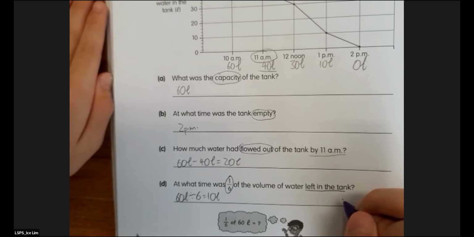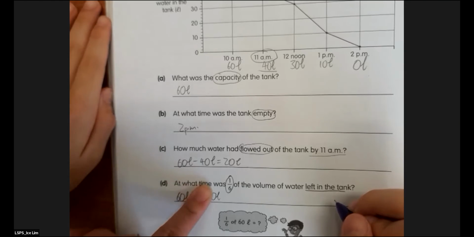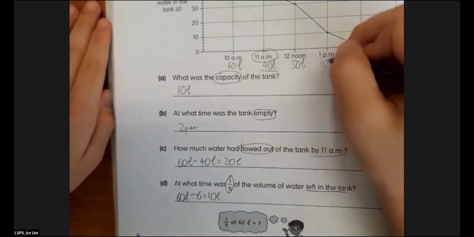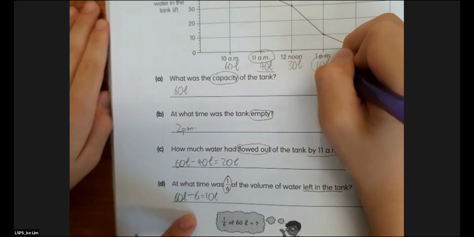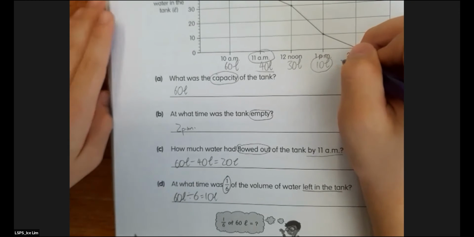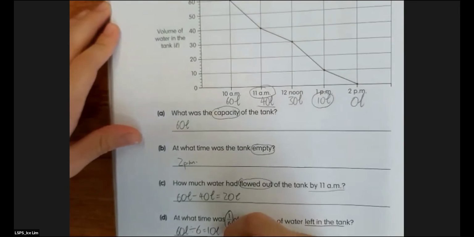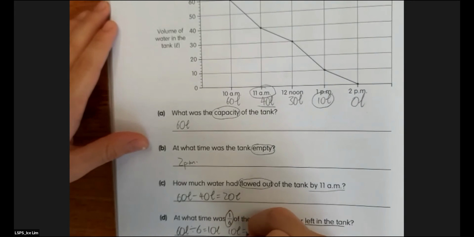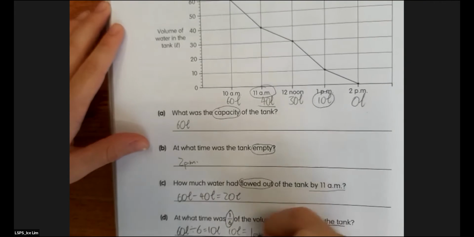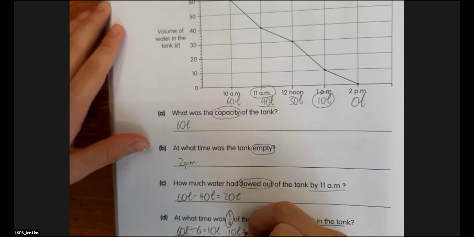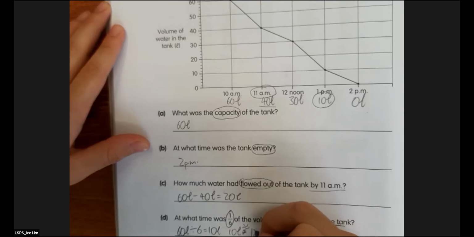What was the question? What time? So the keywords of what time are important. Is 10 liters the time? No. So okay, 10 liters is 1 p.m. So 10 liters equals 1 p.m. Is it equal? No. So is there another symbol I can use? Is it approximately 1 p.m.? Is 10 liters equal to 1 p.m.? Are they equal?